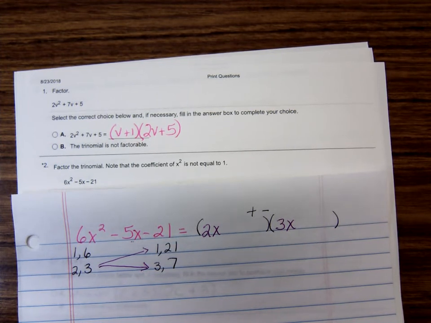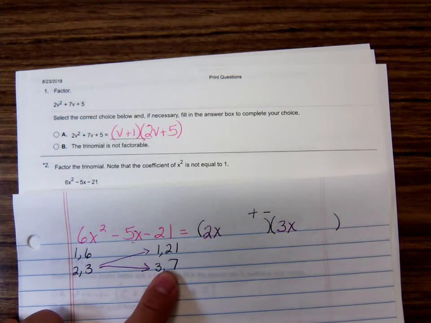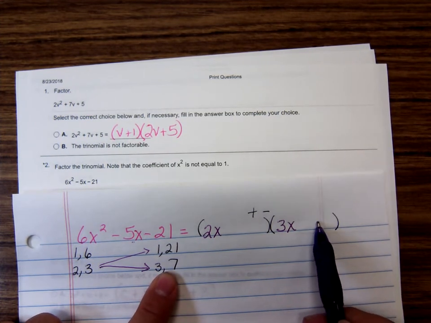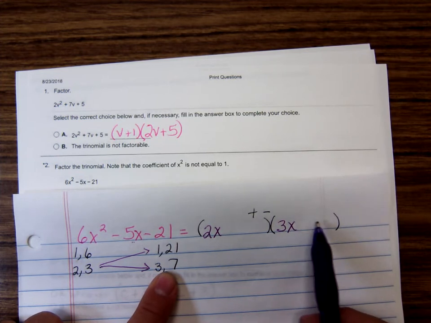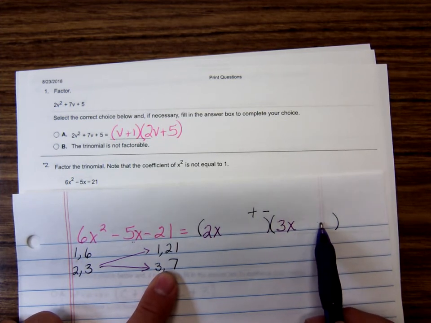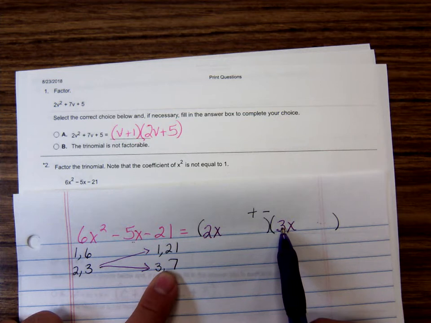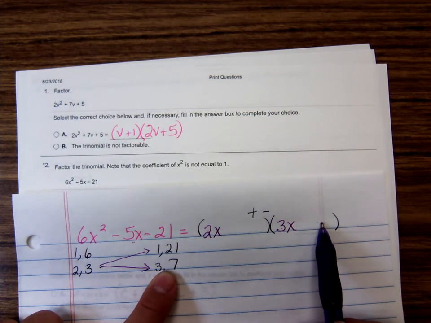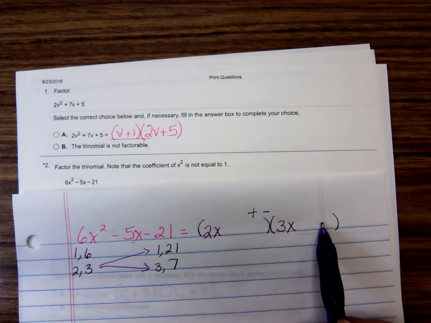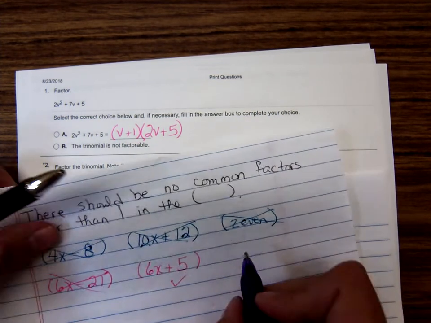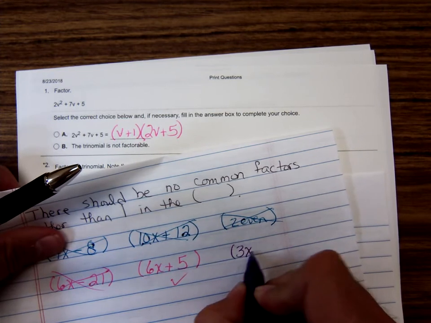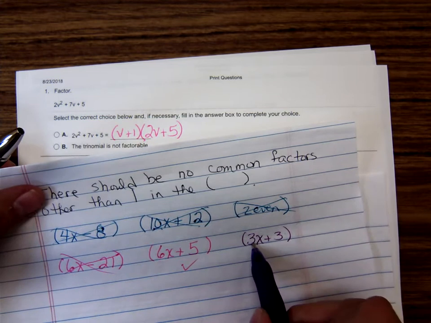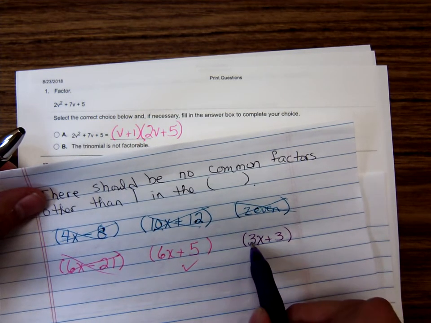Well, starting off with the 3 and 7. I can't put the 3 inside this set of parentheses with the other 3, because if I did, 3 and 3, there'd be a common factor of 3. Like right here, if you had 3x plus 3, could that be in the parentheses? Well, no, because there's the common factor of 3.